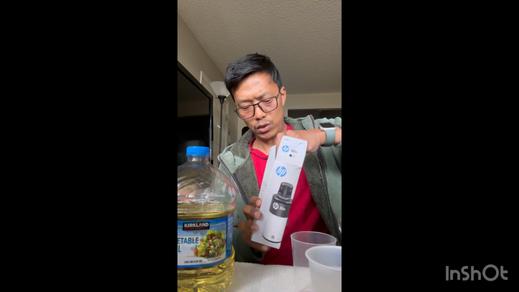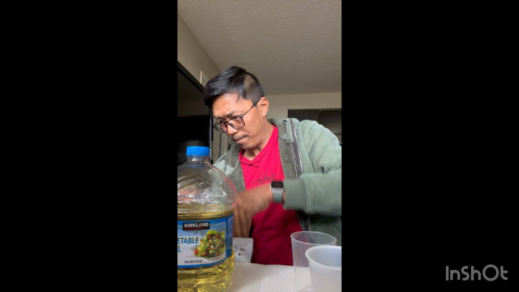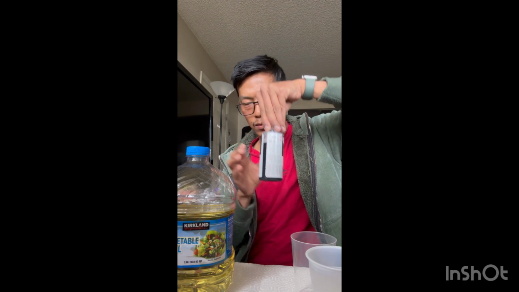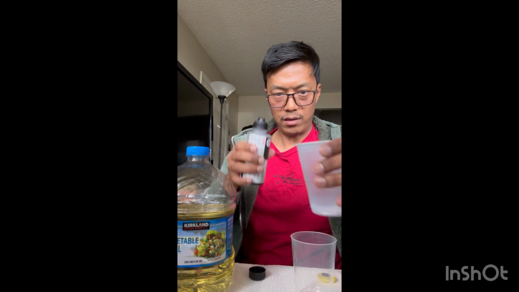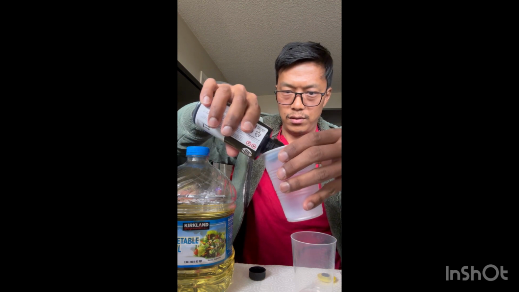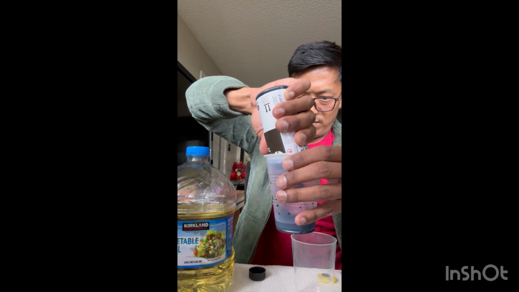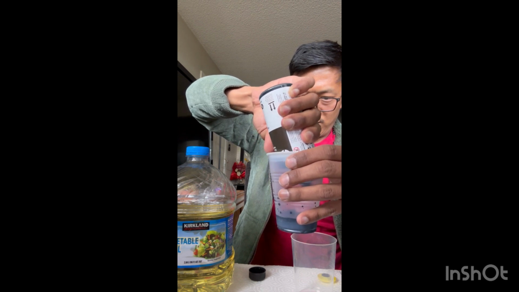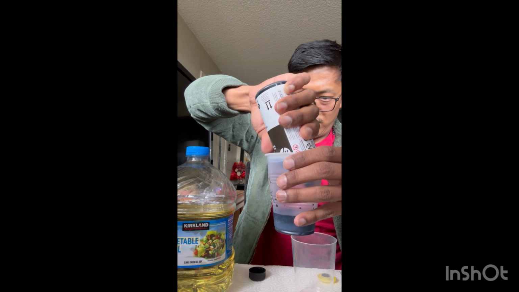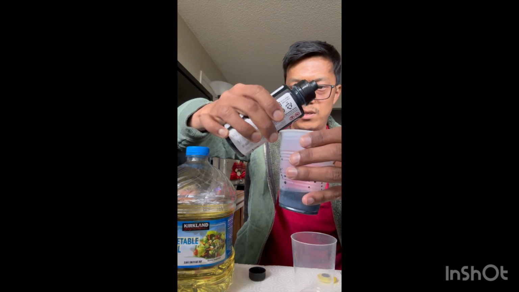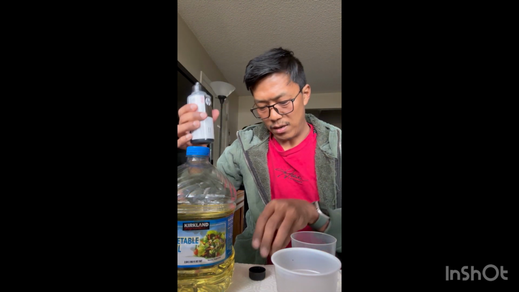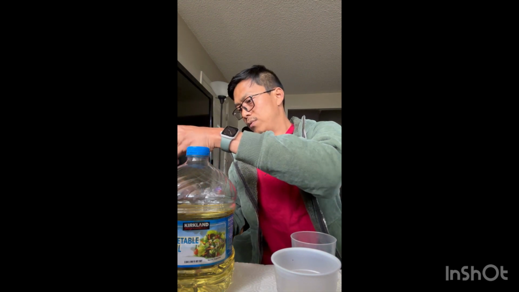First of all, I'm going to put the toner, 50 ml, in the glass. Yes, this is the 50 ml. I have poured it in.